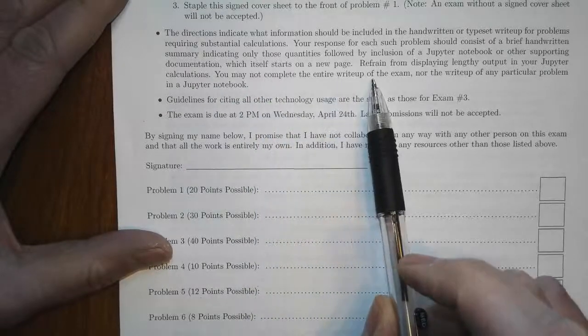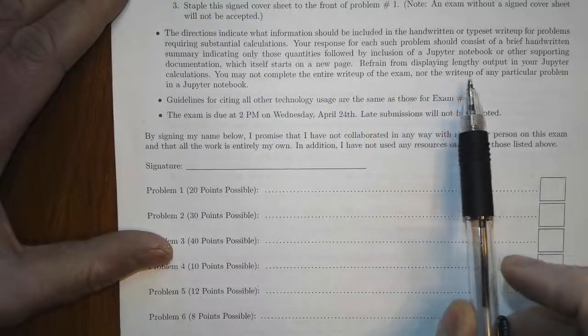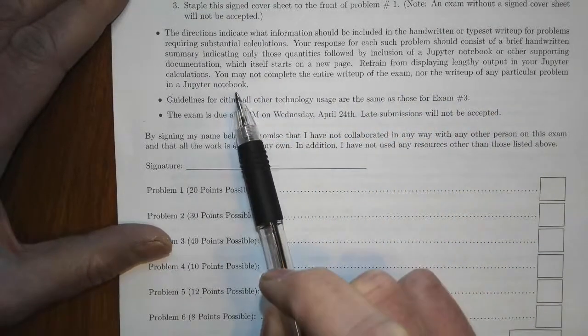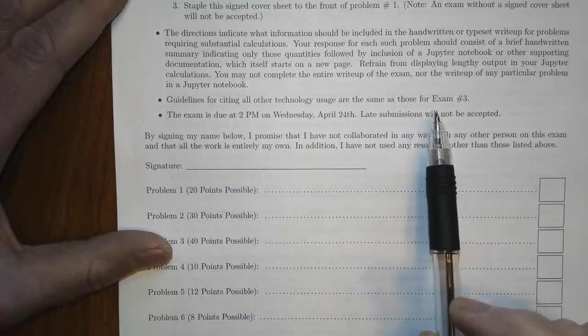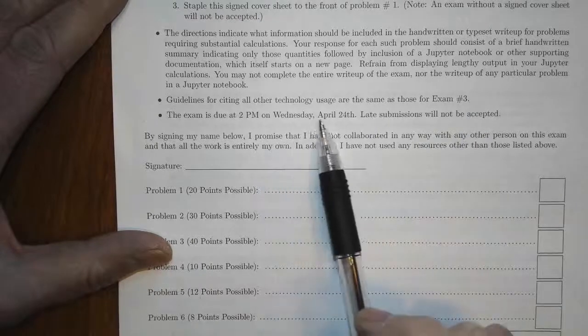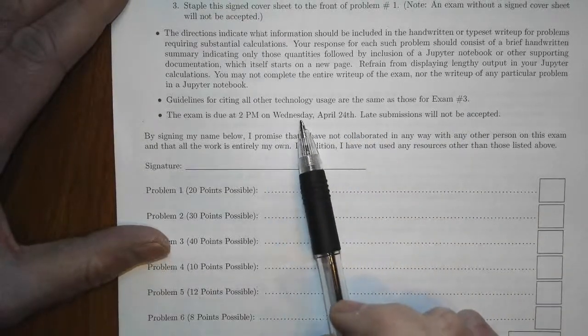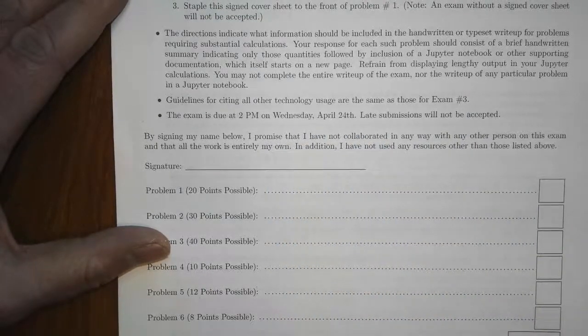You may not complete the entire write-up of the exam, nor the write-up of any particular problem, in a Jupyter notebook. Okay, guidelines for citing technology are the same as in exam 3, and then here's the due time, 2 p.m. on Wednesday, April 24th. So let me give you an example.